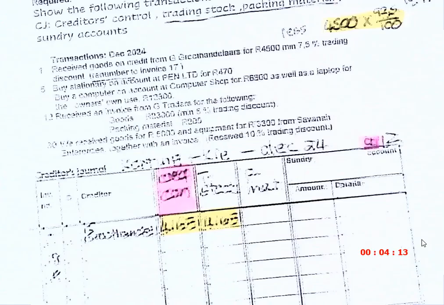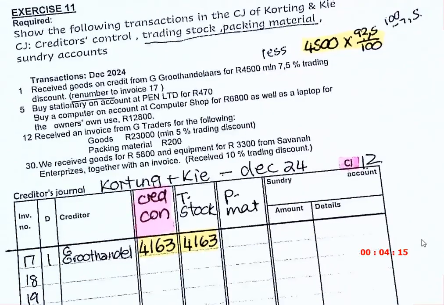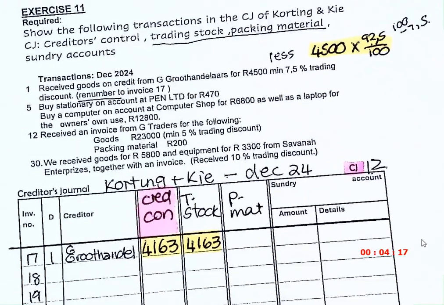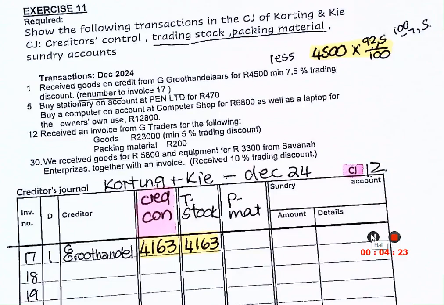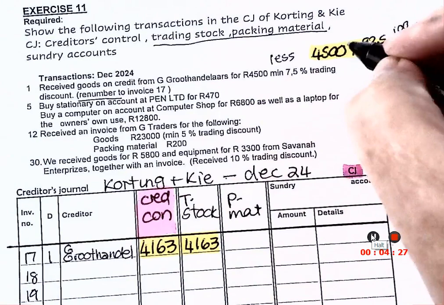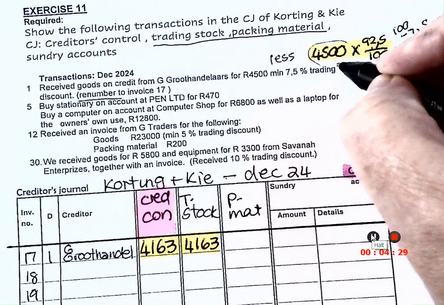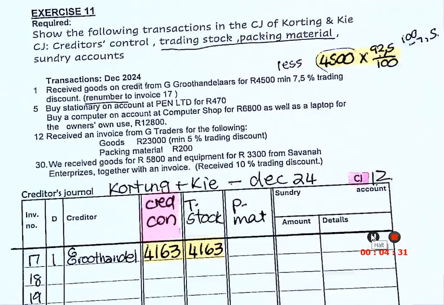Okay, so we call this the UK method. So if I ask you, that 4,500 is 100%. Why do I say 100%? Because this is the full price.